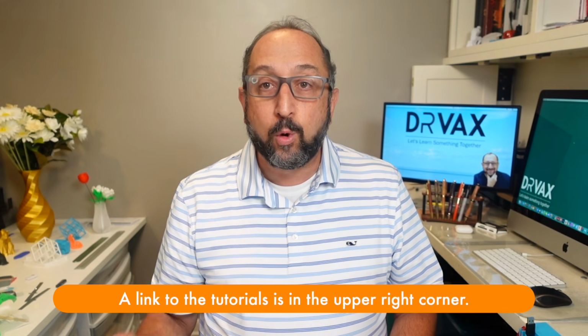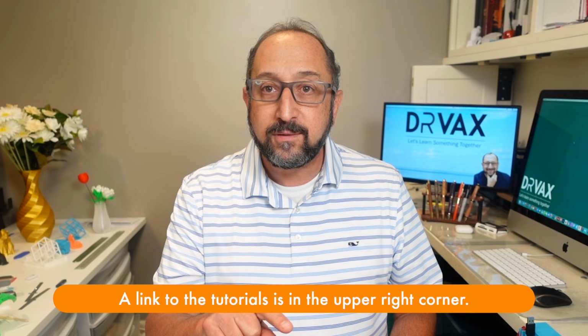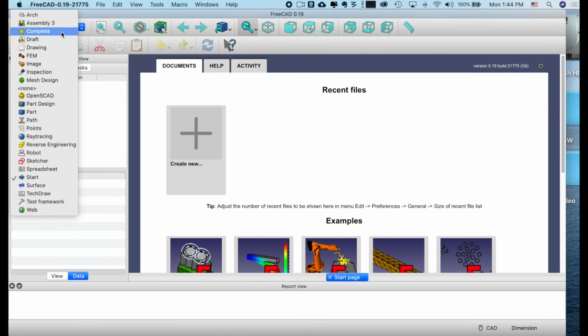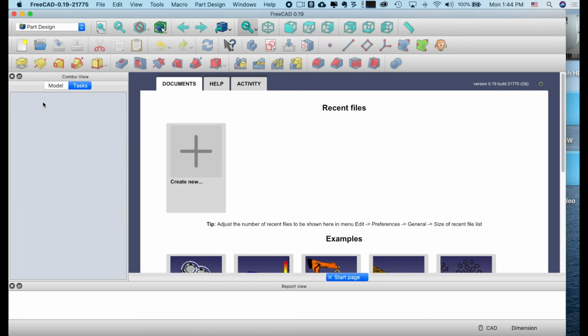Because I'm on a workbench, the Start workbench. And remember, a workbench is a collection of tools for a style of computer-aided design or manufacturing. Let's go to the Part Design workbench, which is the workbench I use in my tutorials. And now you'll see all the other icons show up here on the top. They're grayed out because I haven't created a document yet.